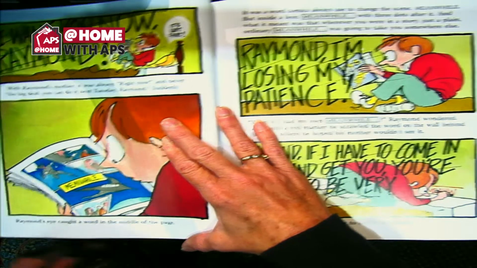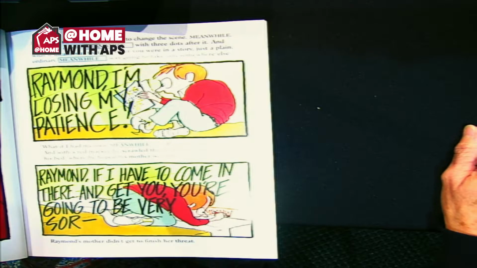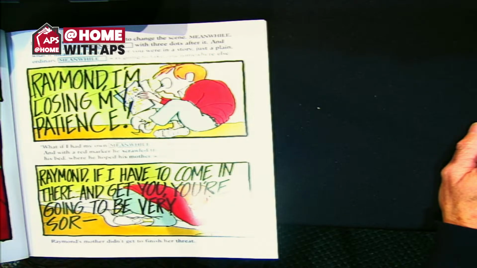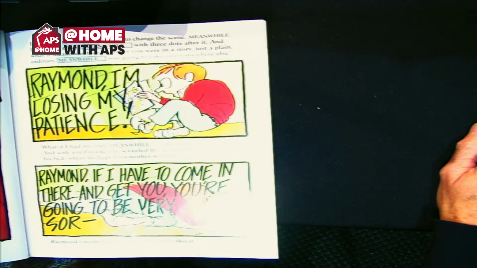Meanwhile. It was a word comics always used to change the scene. Meanwhile. But inside a box, meanwhile, with those 3 dots after it. And what it meant was that wherever you were in a story, just a plain, ordinary meanwhile was going to take you somewhere else.